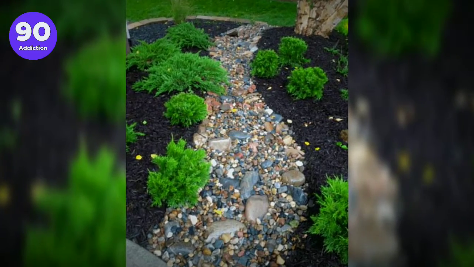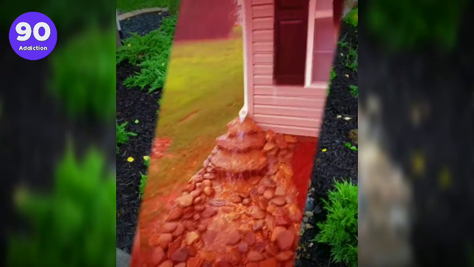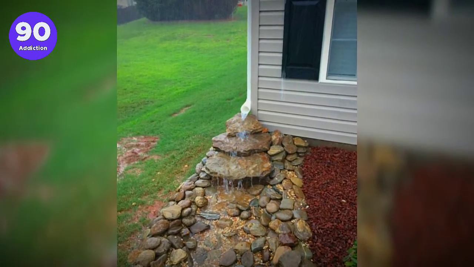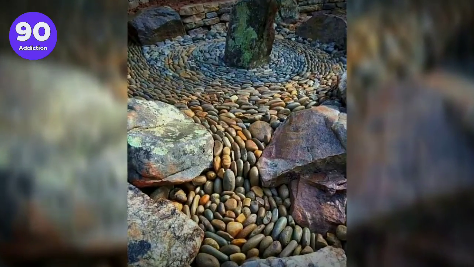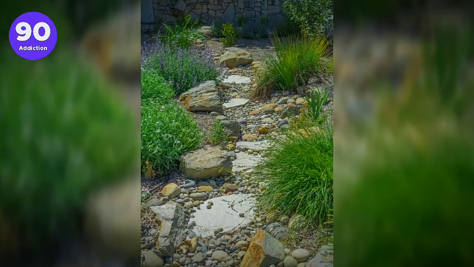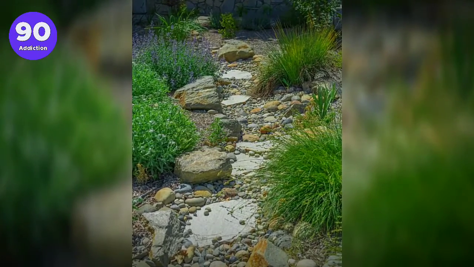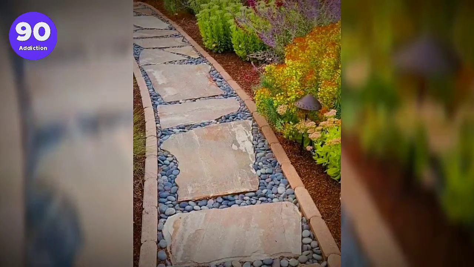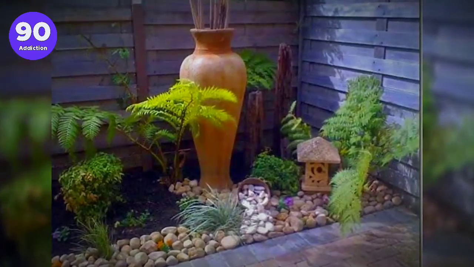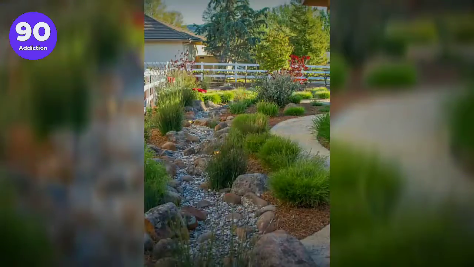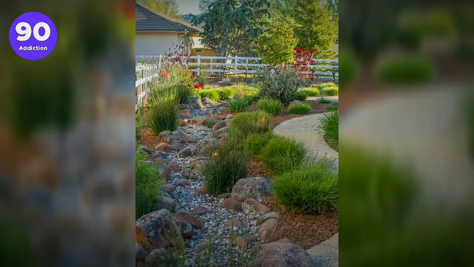And use it as mulch. If you want to add texture and interest to your garden beds, consider using river rocks as mulch. This will help to retain moisture in the soil and prevent weeds from growing. Here are a few ideas for using river rock in your landscaping. The possibilities are endless, so use creativity and come up with a design that fits your style and needs.